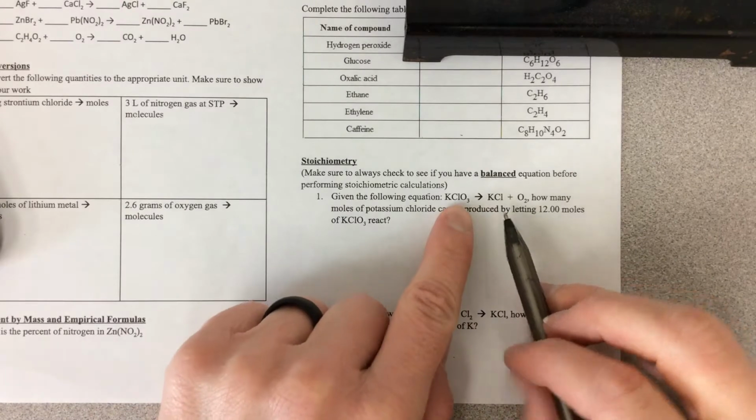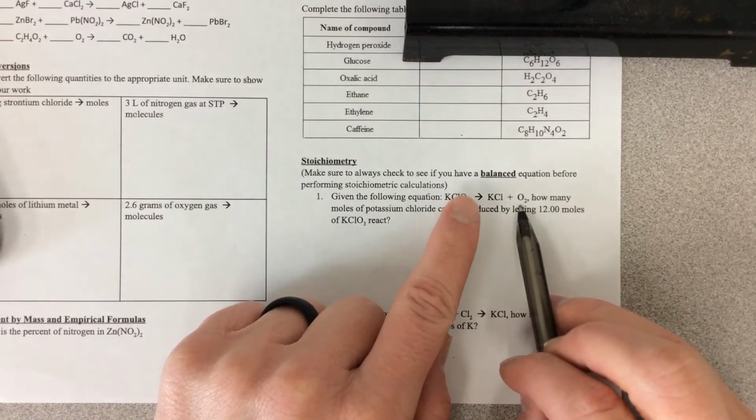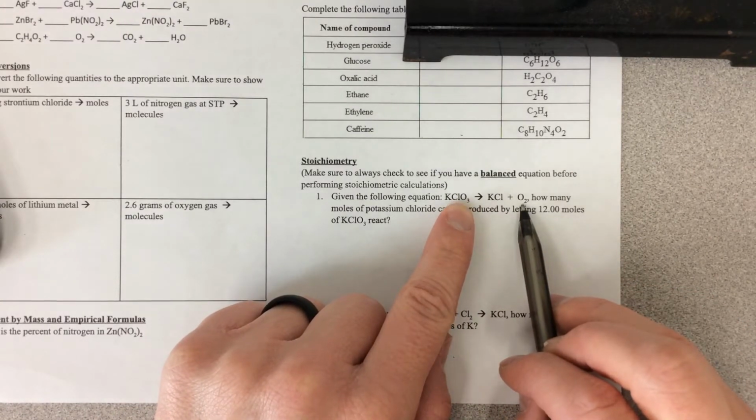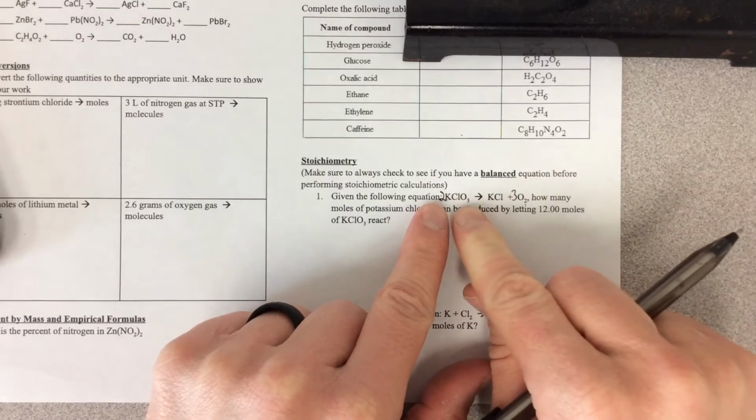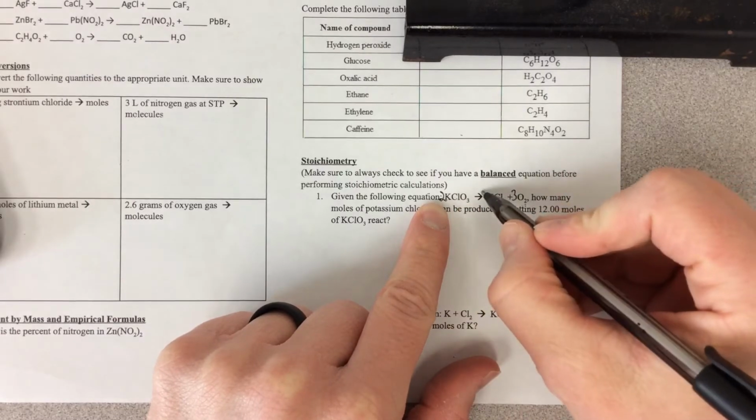We have 3 oxygens right here, but we only have 2. So the common denominator between 3 and 2 would be 6. So I have 6 oxygens there, 6 oxygens there, and then I just have to put a 2 right there.